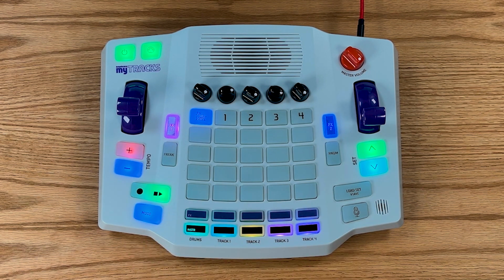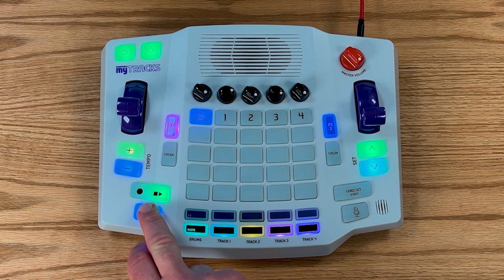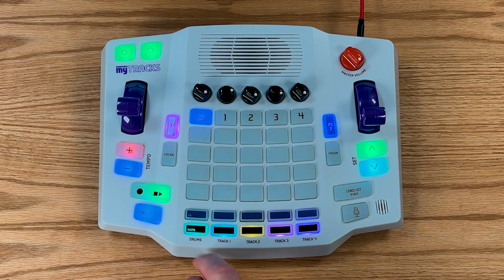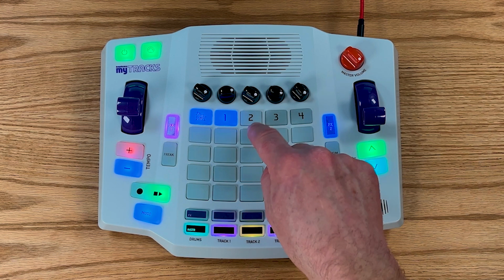The myTRACKS is designed so the melodies and the instruments are always kept separate. So we can select the same melody and have different notes for it here. You know, a nice little bass sound there.